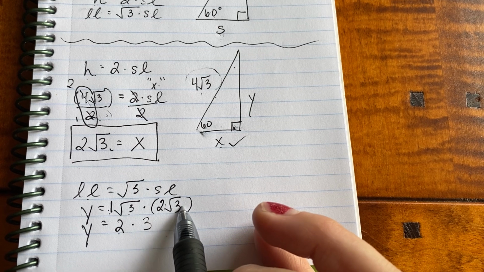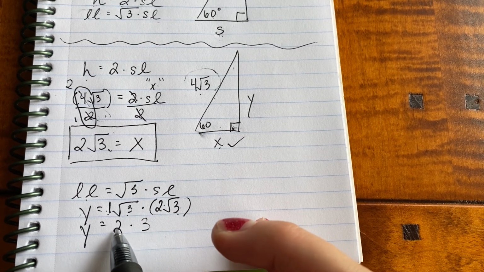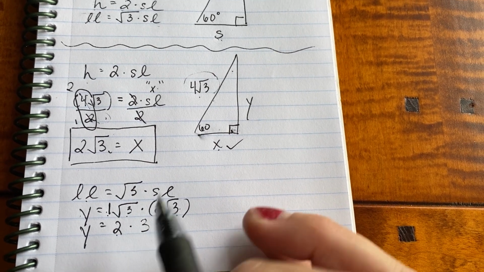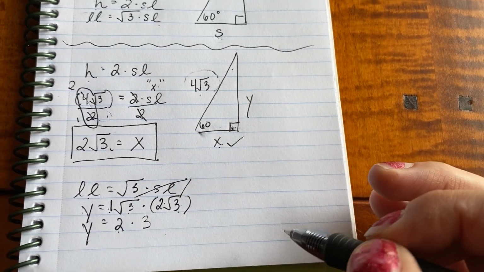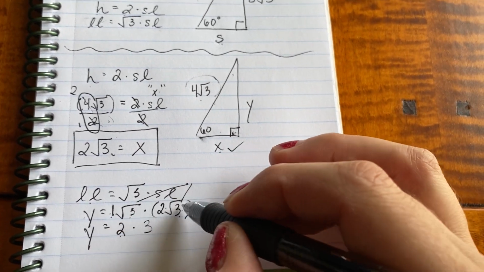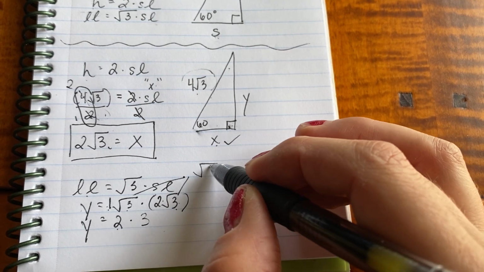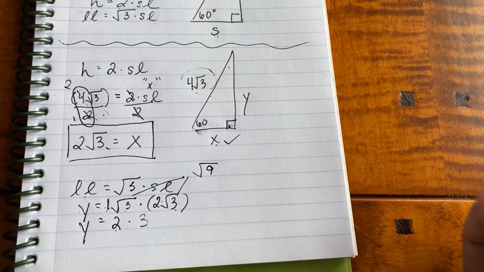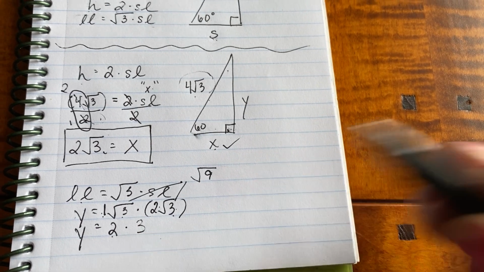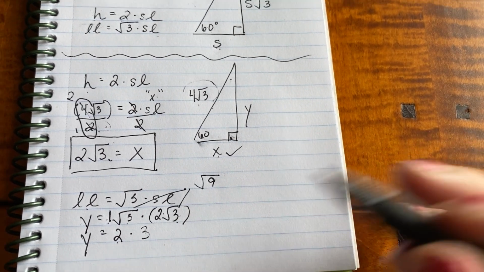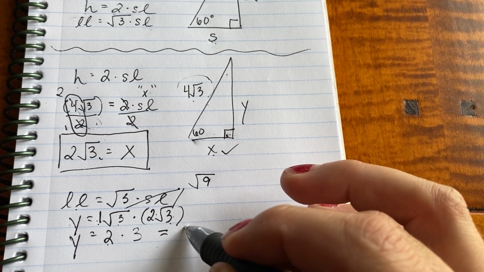The root 3 times the root 3 just gives you a regular 3. You still need to take those 2 and multiply them together. A little side note though, to show you why a radical times itself is the radicand: if you did do root 3 times root 3, you'd say, well, that's root 9, because 3 times 3 can be combined under one radical, and the square root of 9 is a perfect square, is just 3. So this is just like a little shortcut. And then, of course, 2 times 3 is 6.